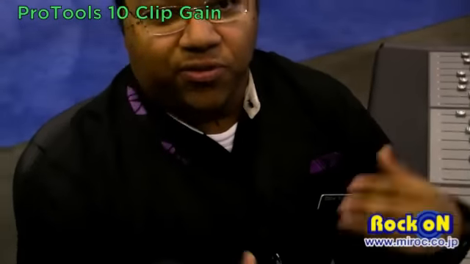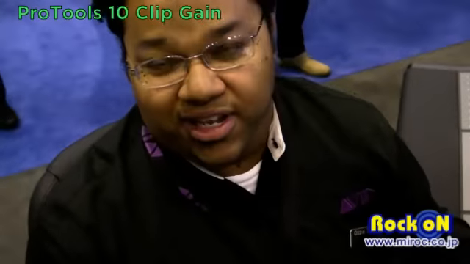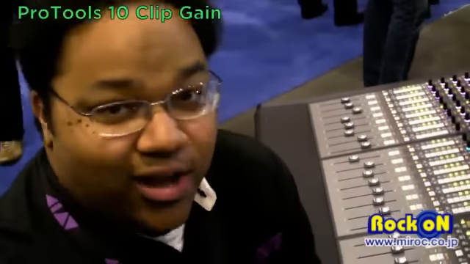So one of the newest features in Pro Tools 10 is clip gain. What used to be regions is now clips in Pro Tools 10, and here I'll show you how simple it is to just change the gain on one of your clips.